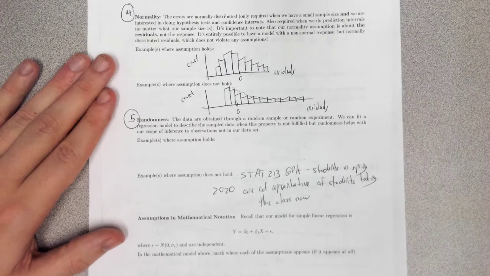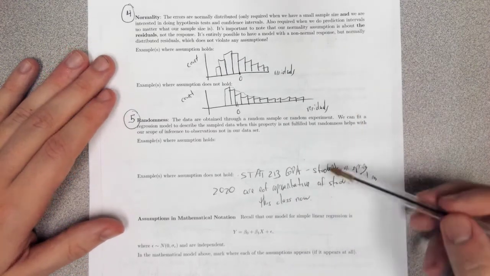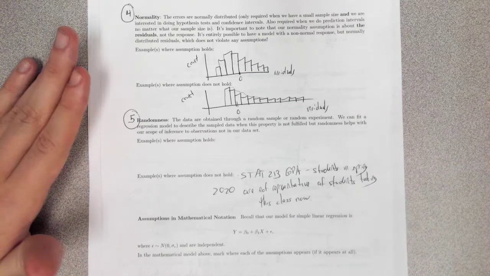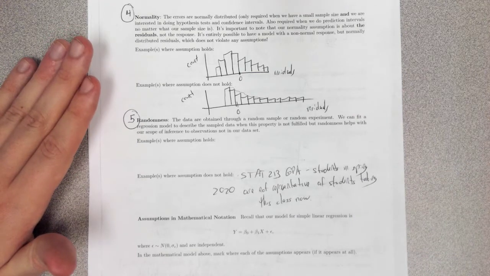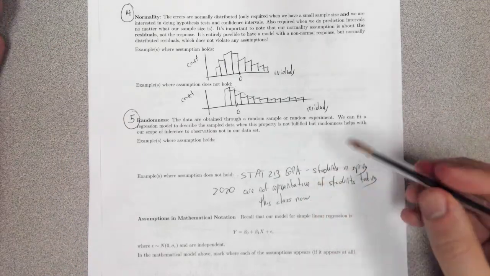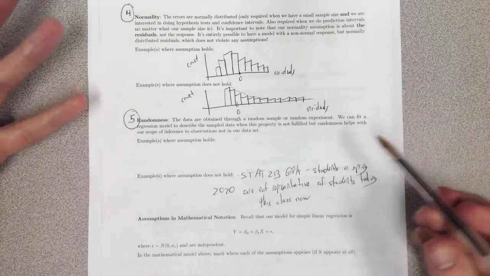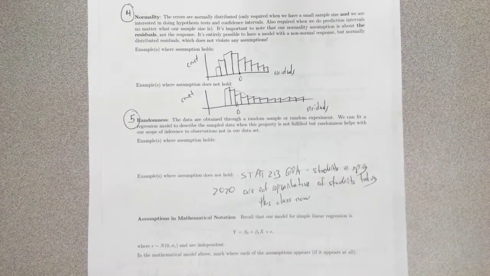And so you can make the argument that yes, you could still kind of model that data, but you shouldn't extend it to you all taking this class in spring of 2021. But you could also make the argument that maybe they aren't really that different, and so they are representative. And so, again, this one is also a little bit hard to think through.